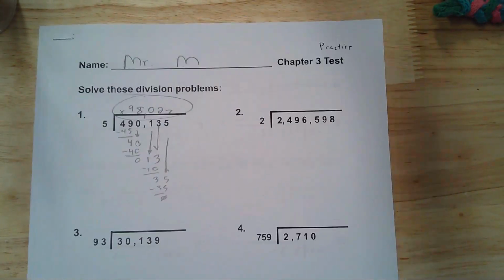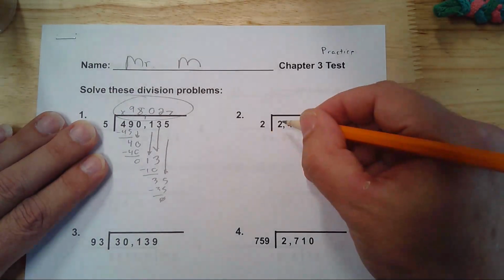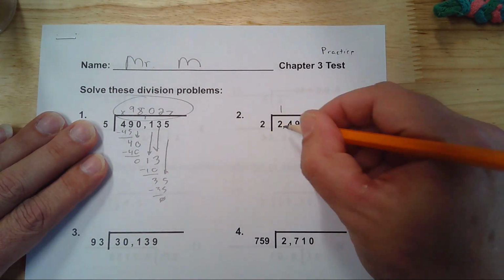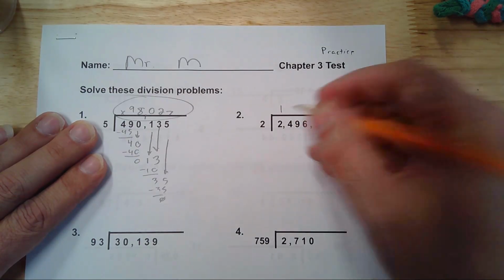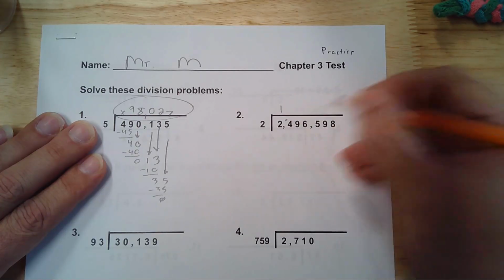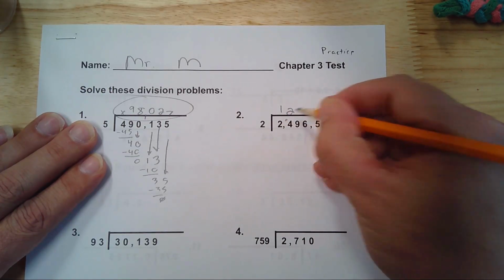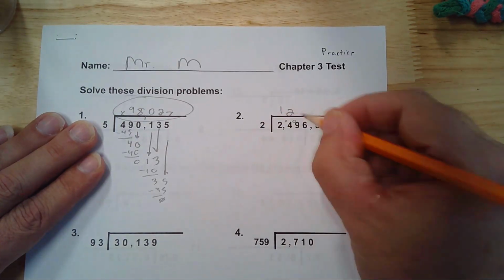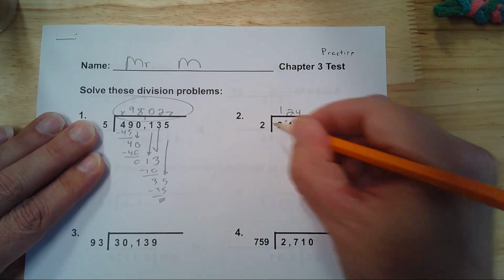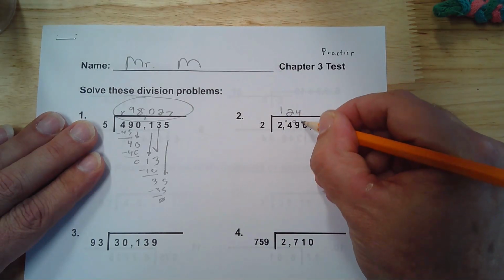98,027. Short division. 2 goes into 2 one time. 1 times 2 is 2. 2 minus 2 is 0. I don't usually write zeros. I will this time. 2 goes into 4 twice. 2 times 2 is 4. 4 minus 4 is 0. 2 goes into 9 4 times. 4 times 2 is 8. 9 minus 8 is 1.